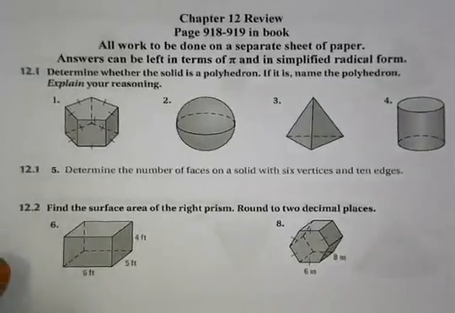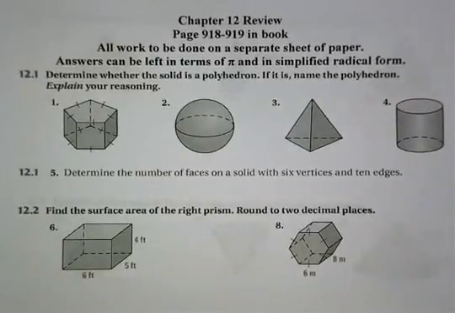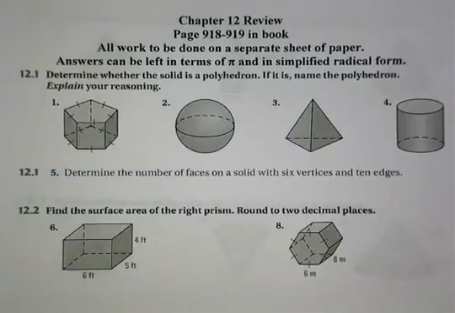So we start with 12.1. We need to determine whether the solid is a polyhedron. If it is, name the polyhedron and explain the reasoning. So the first one, well, let's just think about a polyhedron. A polyhedron is going to be made up of polygons. So anything that's not made up of polygons, or has something that is not a polygon, will not be a polyhedron. So we could take that approach and think anything with a circle is not a polyhedron.